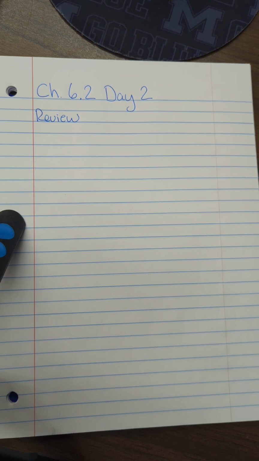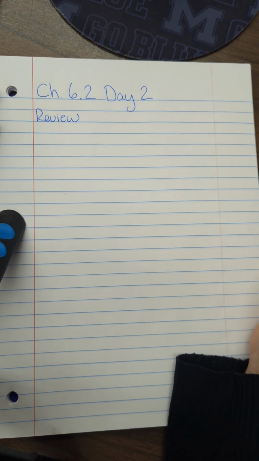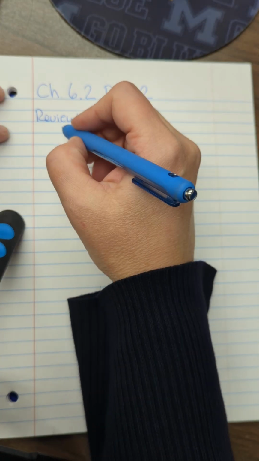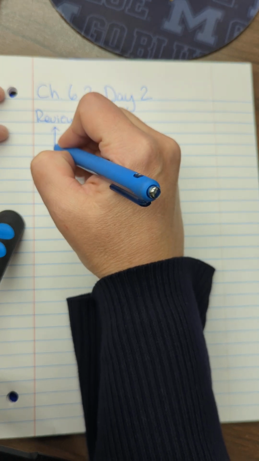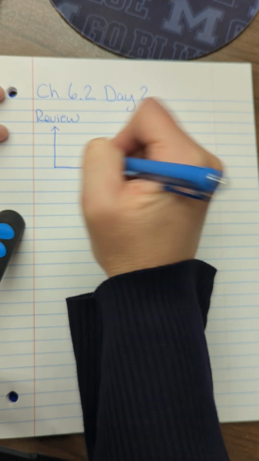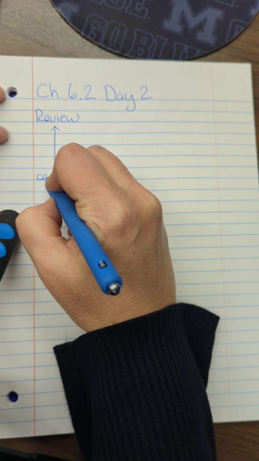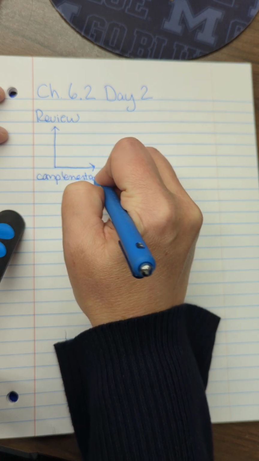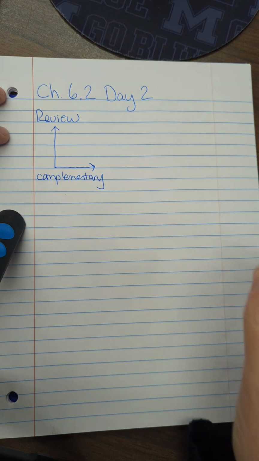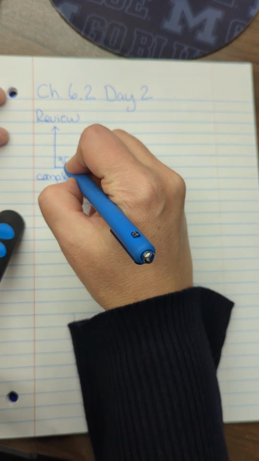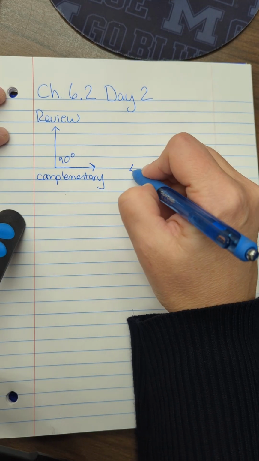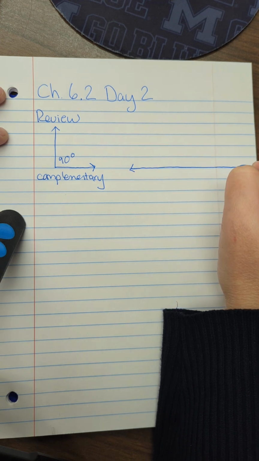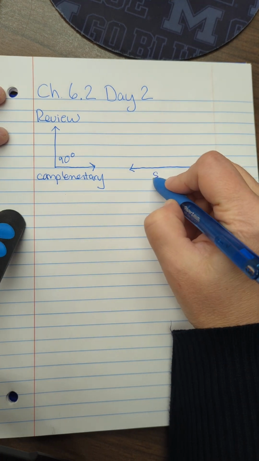All right, seventh grade. Today we are on chapter 6.2, day 2 of notes. Before we get started, I just want to do a quick review to make sure we remember all of our angles. First angle is a right angle, which, if we remember, is complementary. And complementary angles are 90 degrees. Second kind of angle that we talked about was supplementary.